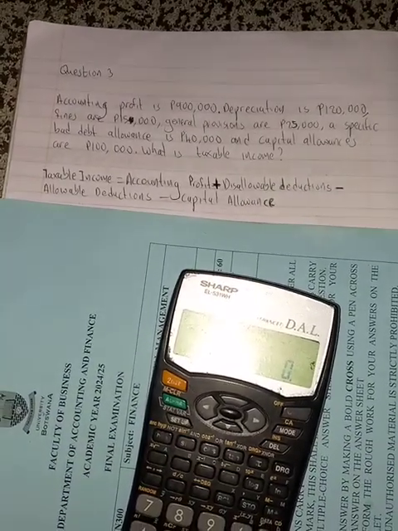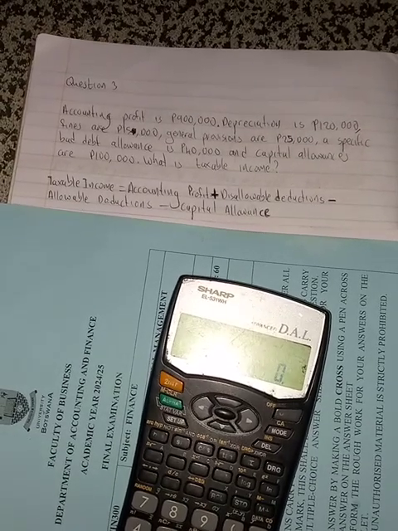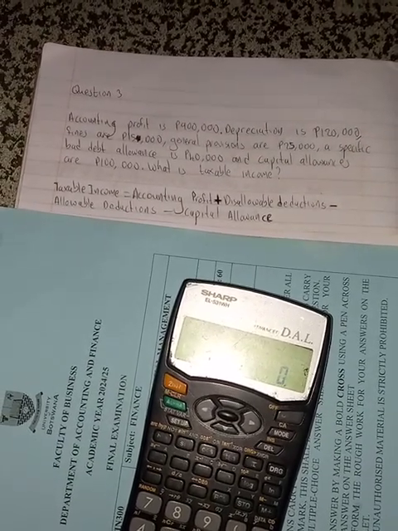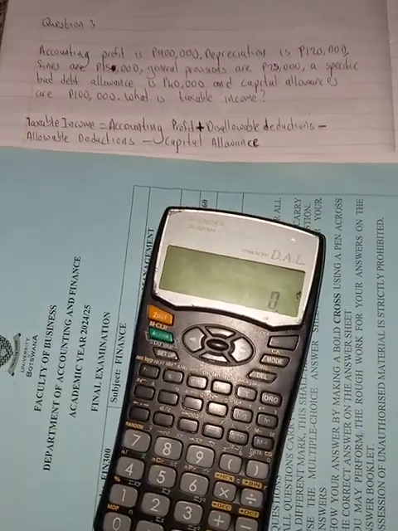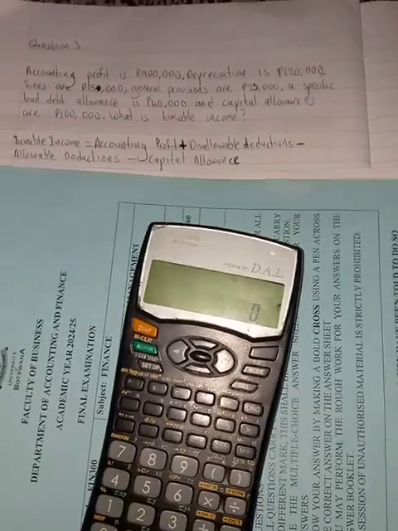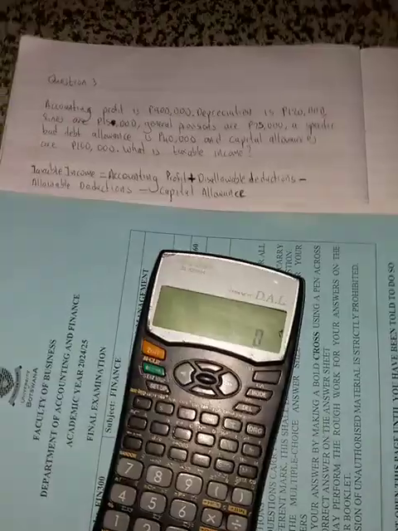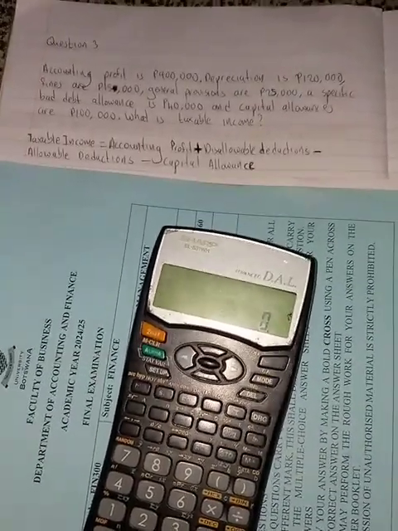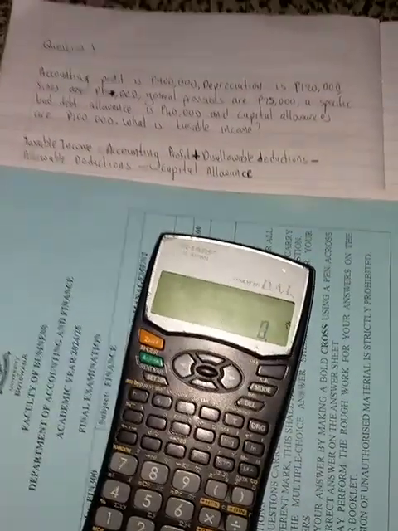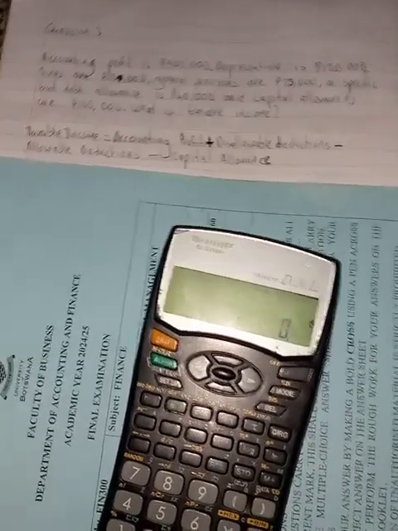For taxable income, we say the accounting profit plus disallowable deductions minus allowable deductions minus capital allowances. I did describe what disallowable deductions are. I didn't describe to you what allowable deductions are. Allowable deductions are expenses that are supposed to be deducted when calculating the taxable income. I will leave it like that.